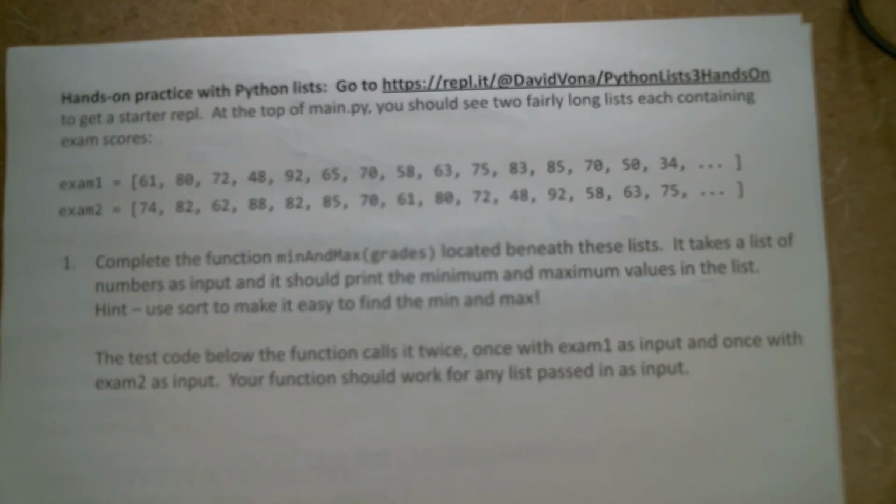It takes a list of numbers as input, and it should print the minimum and maximum values in the list. Hint, use sort to make it easy to find the min and the max. The test code below calls the function twice, once with exam 1 as input and once with exam 2 as input. Your function should work for any list passed in as an input.